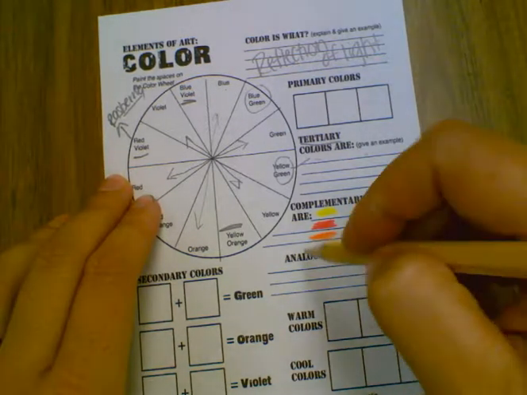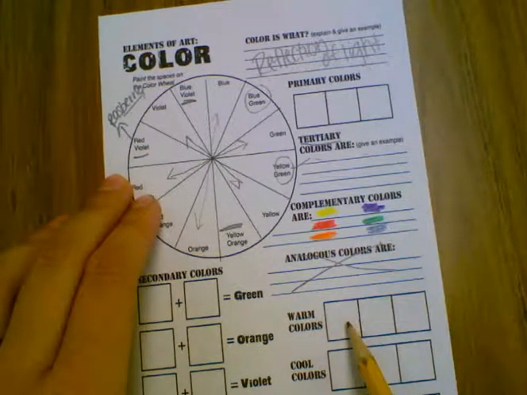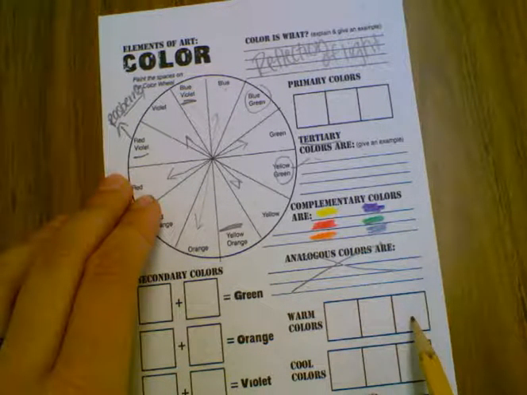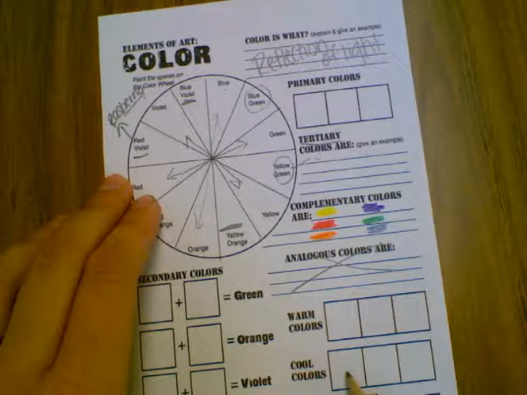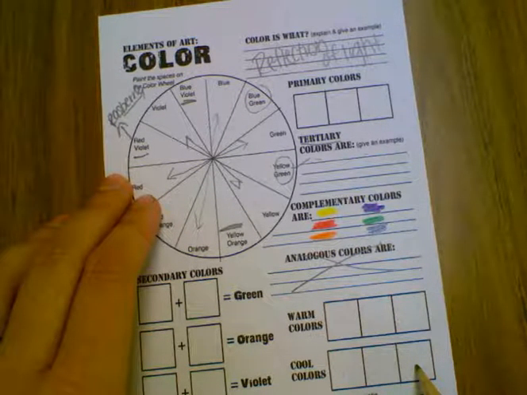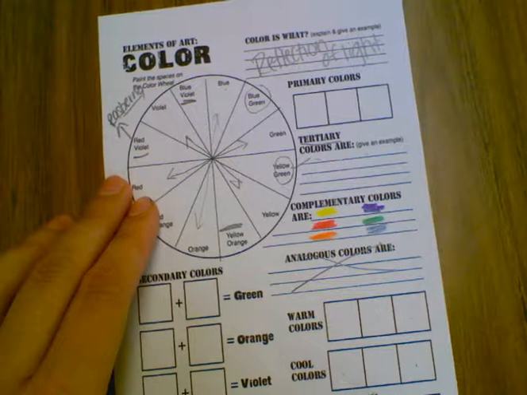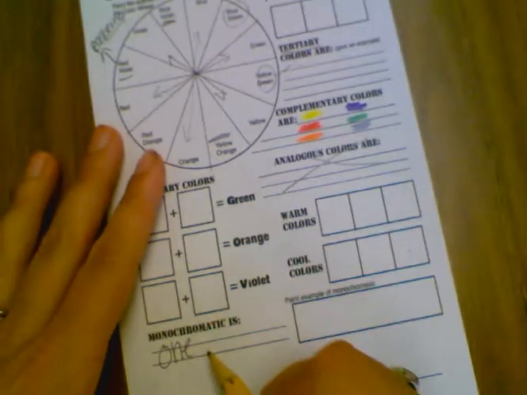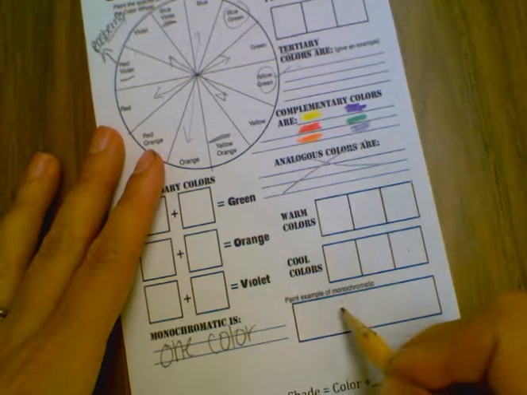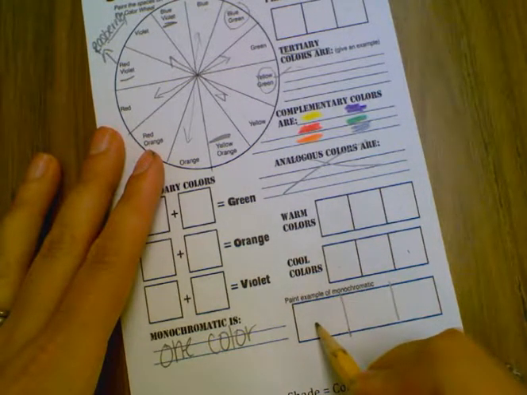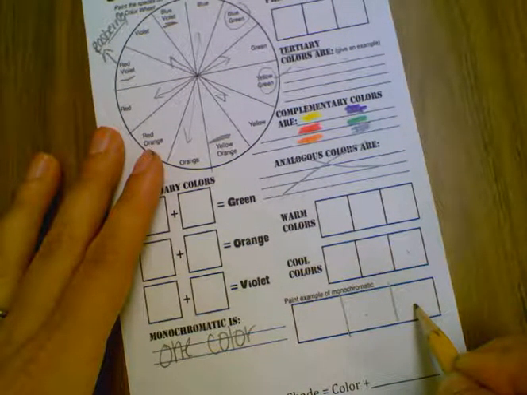Okay, analogous colors, I don't care about. Warm colors are going to be the colors that make me feel warm and fuzzy. This would be red, yellow, and orange. Cool colors make you feel cool. Blue, purple, green. Purple and violet are going to be the same word. Monochromatic means one color. So this would be light blue, medium blue, dark blue.